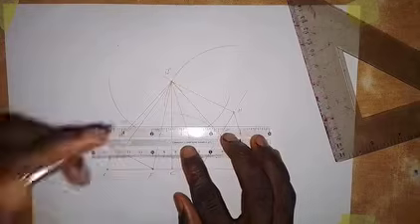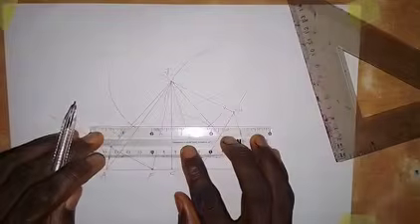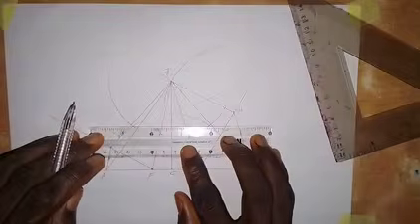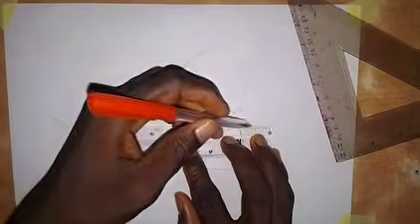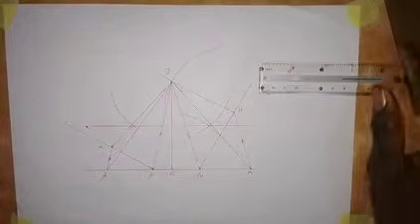so it goes like this. Okay, so we draw this line like this. Alright, so that is the bisector of CJ.